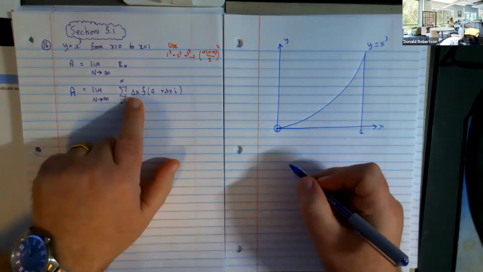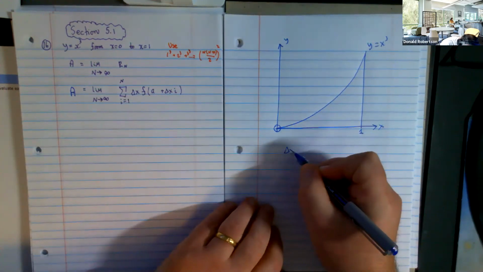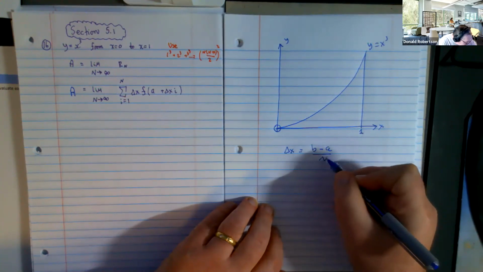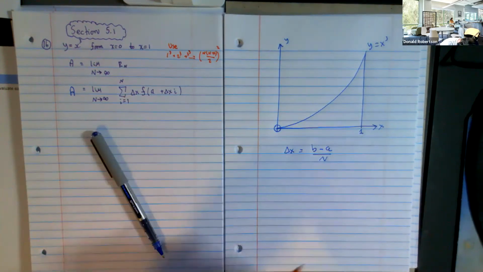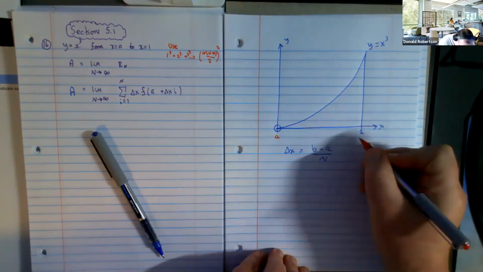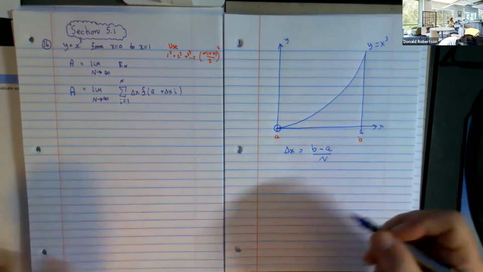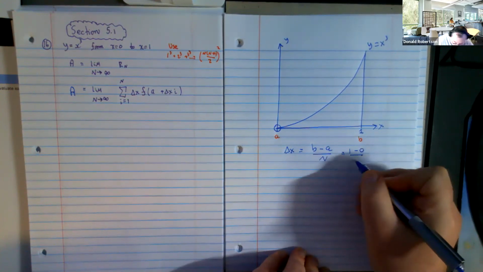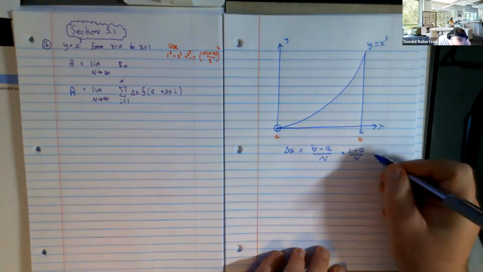So I need to find delta x. And delta x is b take away a over n. In this story, at least I know who a and b are as numbers. B is 1 and A is 0, and n is just n.